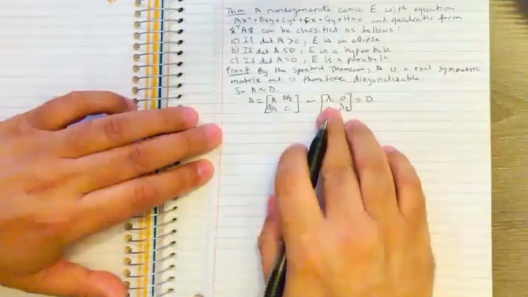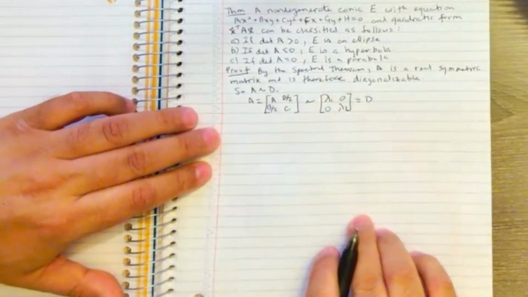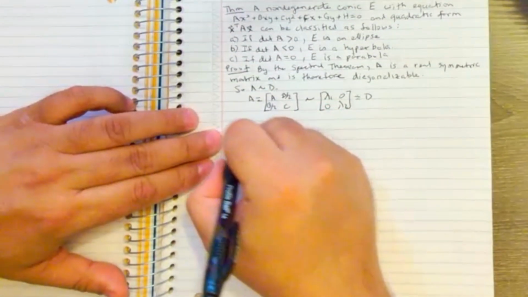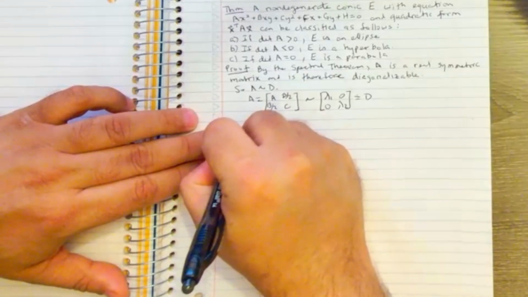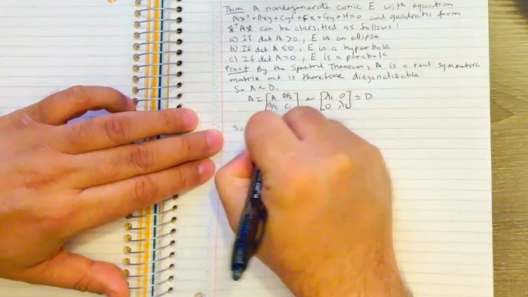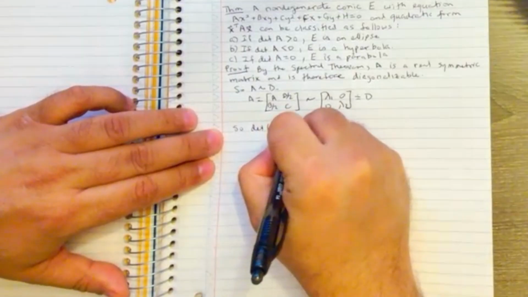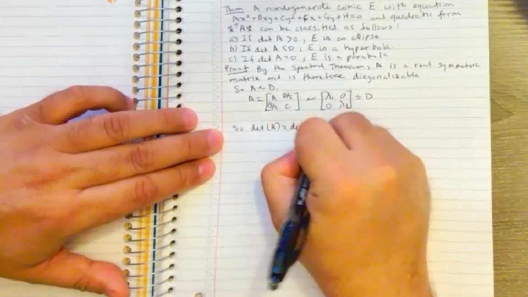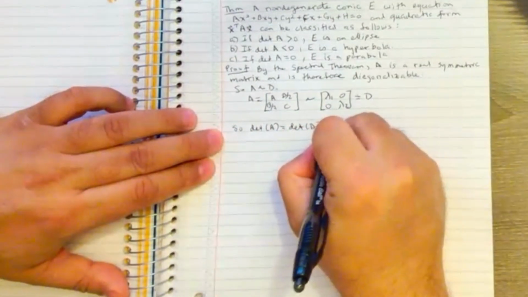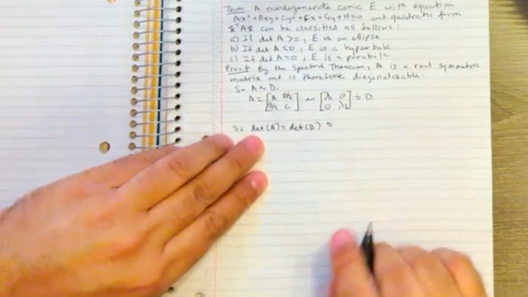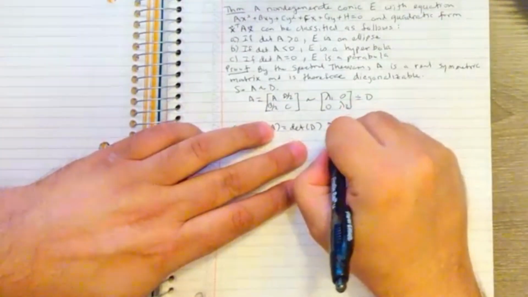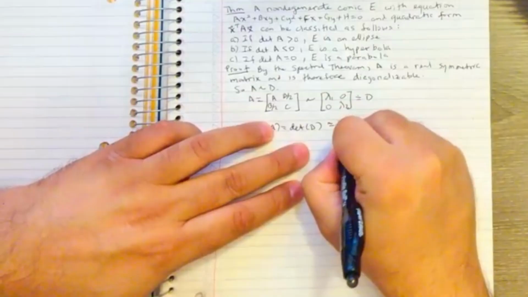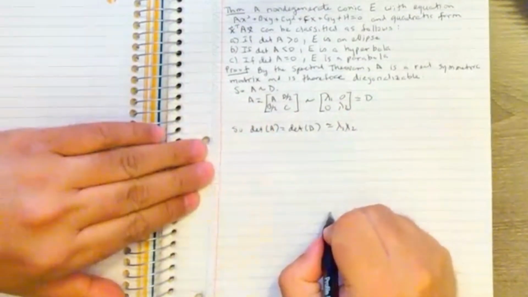I'll represent those as lambda 1 and lambda 2. And so the determinant of A is equal to the determinant of D, since these two matrices are similar, and the determinant of D is the product lambda 1 times lambda 2.